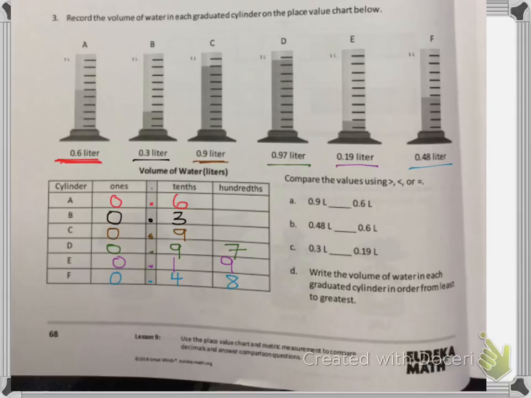Perfect. Now, the last thing we have to do is compare these values, these volumes, in greater than, less than, or equal to. So we are going to look at each one. You're going to tell me which one is the greater volume. What I want you to do is look at the volumes on A, B, C, and tell me what you think. So pause the video. I really want you to see if you can understand which volume is greater, and check your work.